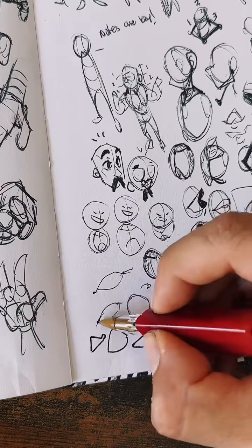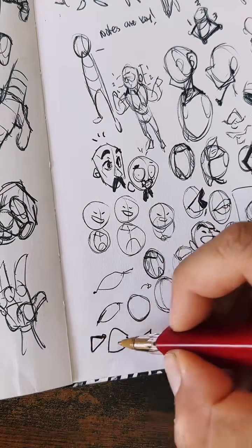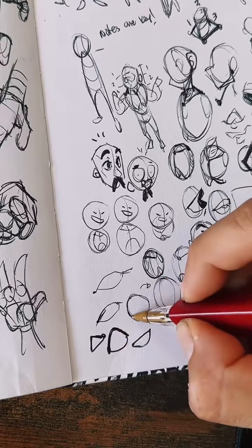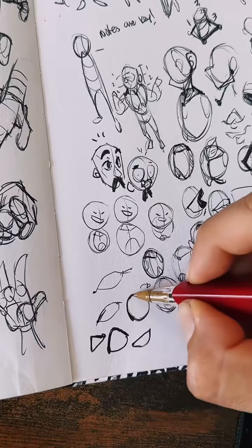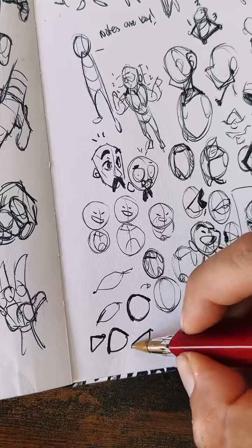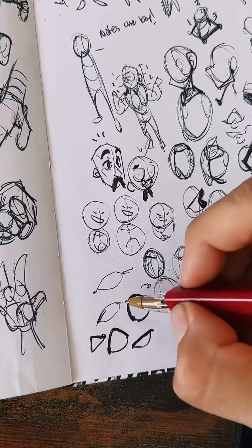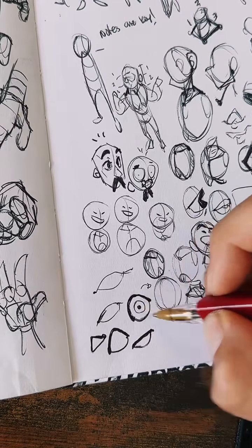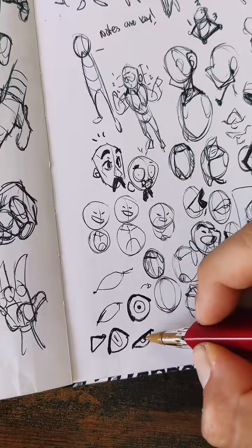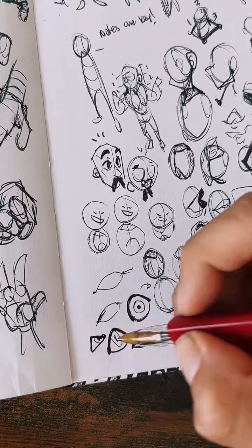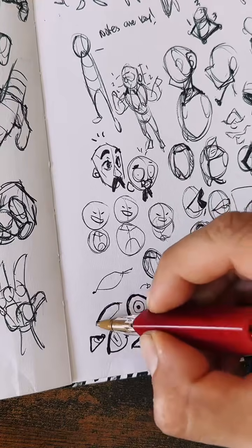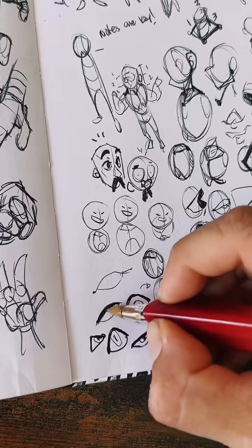You're going to darken the top line from those 2 points and overlap it a little bit. And then draw your eye. Whatever sort of style you choose to go with, you can draw it at that point. That is how easy it is to draw eyes.